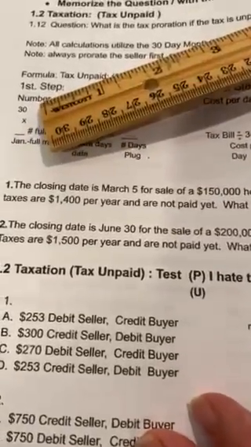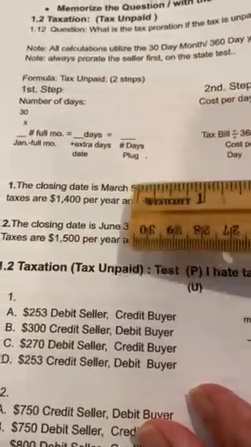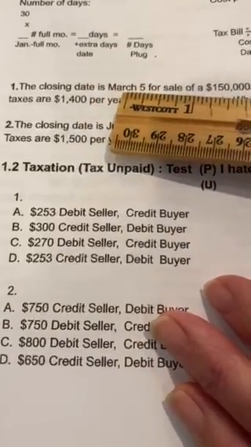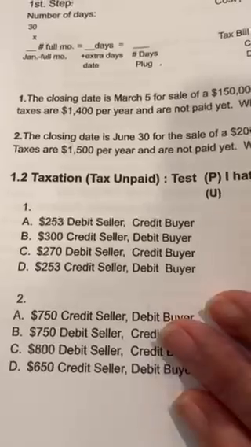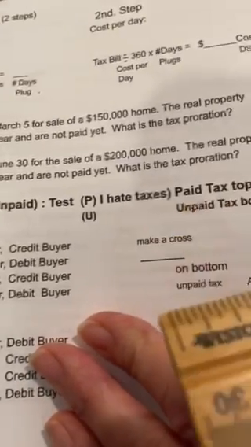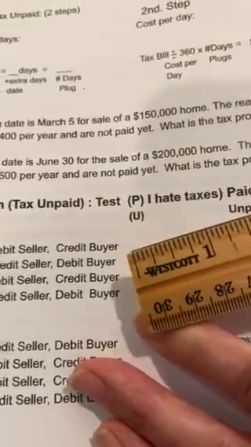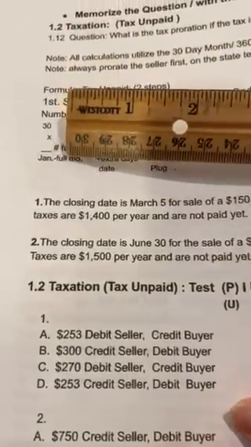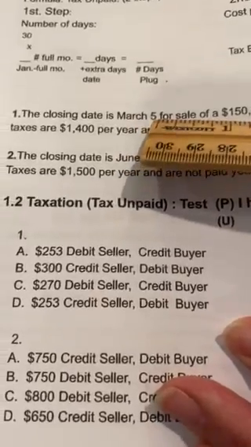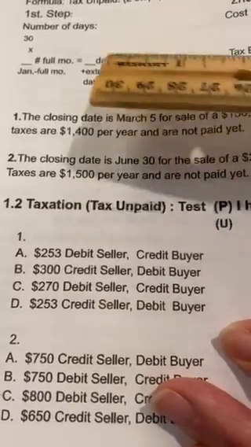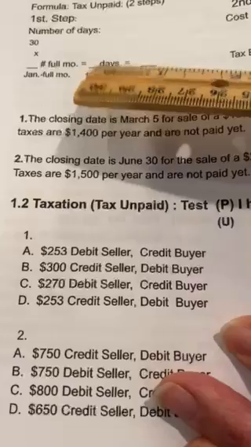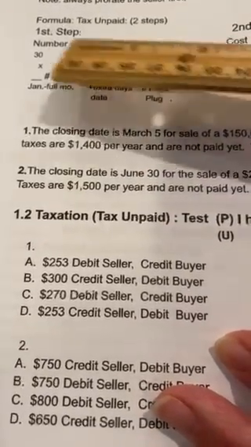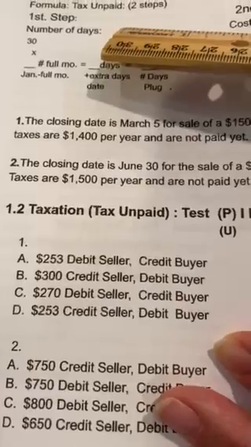30-day month times the number of days. How do you find that? You look at the closing date, it's March. Your full months, you always start with your thumb on January. January and February are your full months. So it's 30 times 2, which will be 60. Then you add your closing date, 5 days more. So 60 plus 5 is 65 days. And you put down that number for the number of days that you titled for your first step.